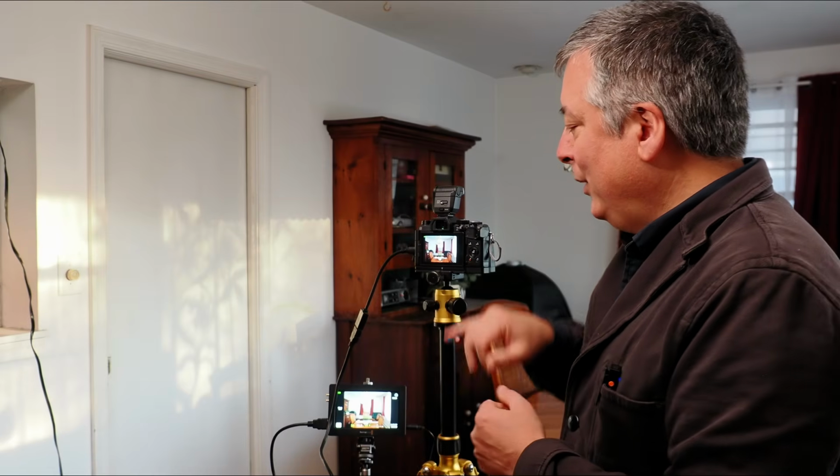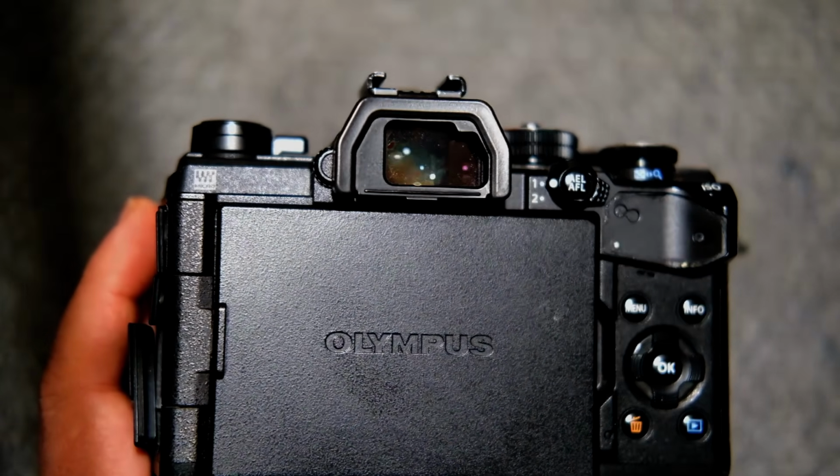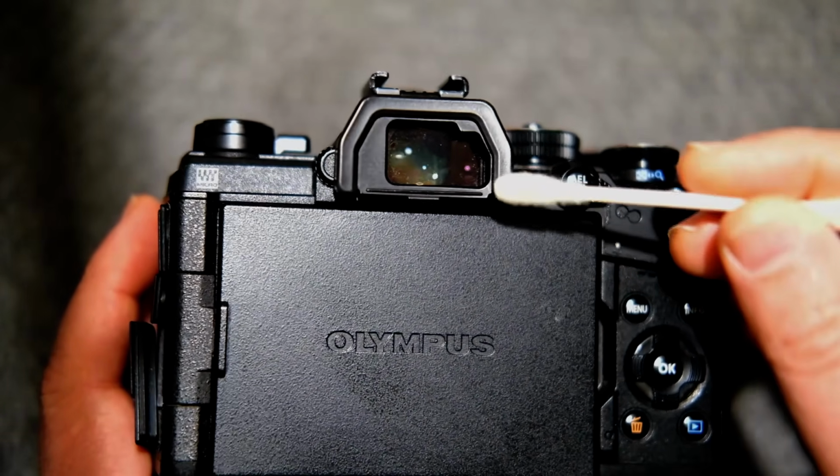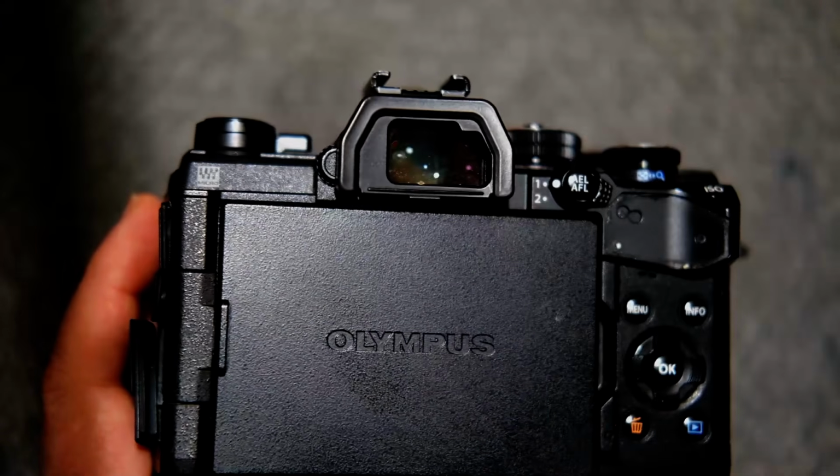One is, it's possible the eye sensor inside the EVF is going bad, or it's just dirty and you need to clean it. So check the eye sensor and make sure it's clean. You can use a Q-tip to kind of clean it off, and that may solve the problem. Hopefully that's all it is.